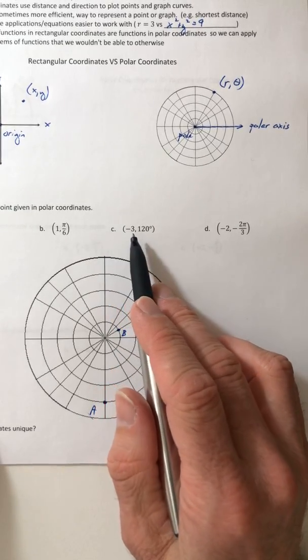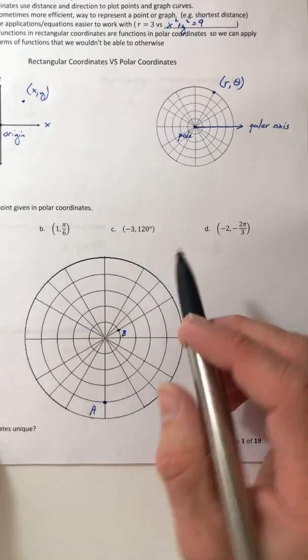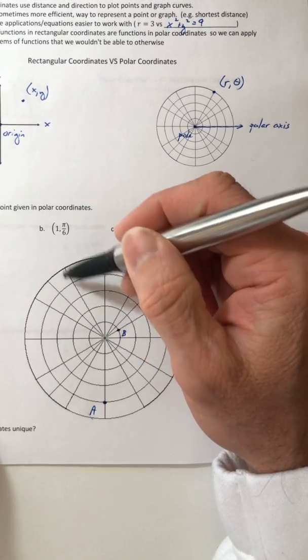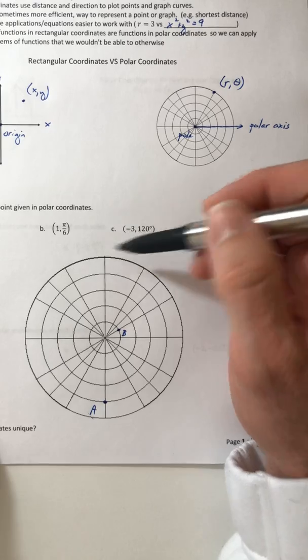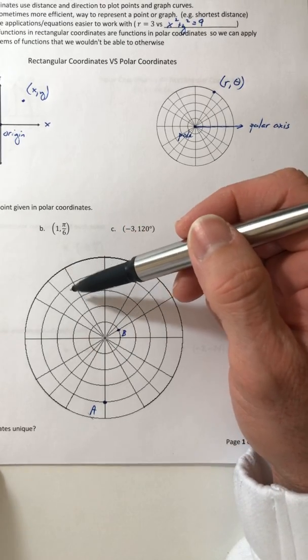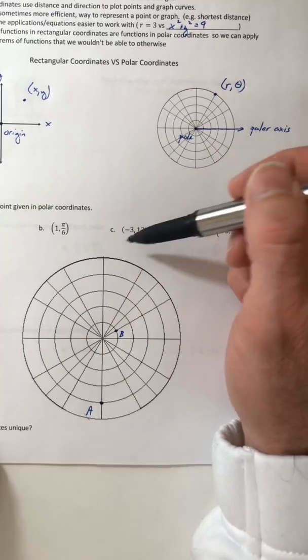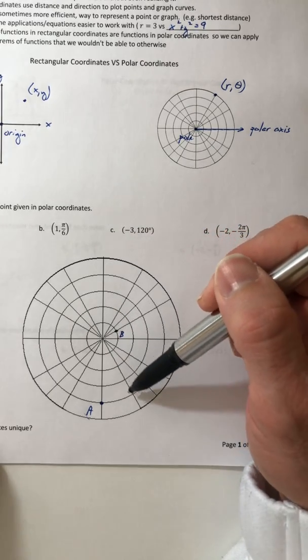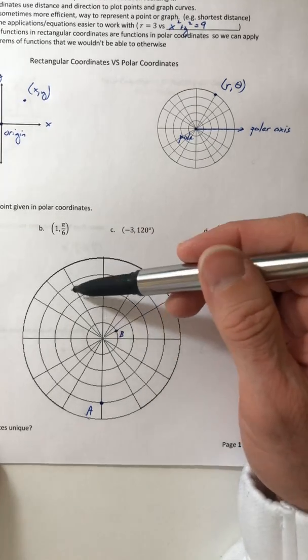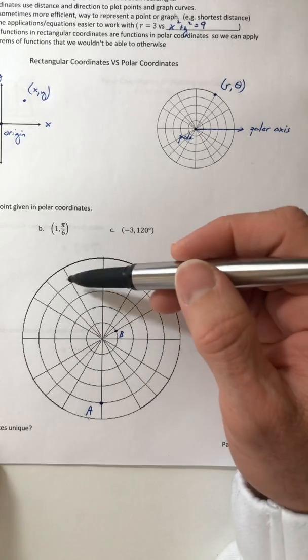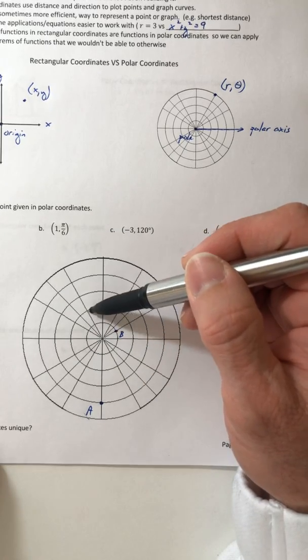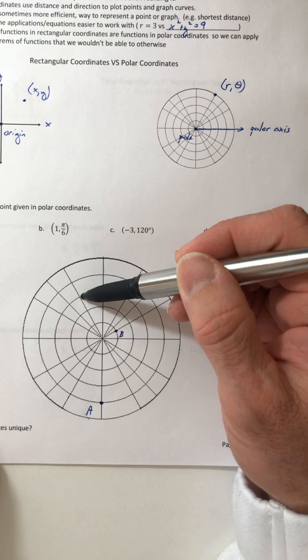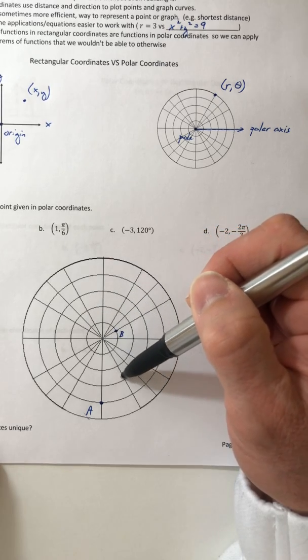For part C, you have 120 degrees, so that's going to be right here. But it has a -3. If you remember from your trig class, when the r is negative, it flips it around in the opposite direction, basically 180 degrees. So normally we would be right there, but now it's going to flip and go down this way into quadrant 4.